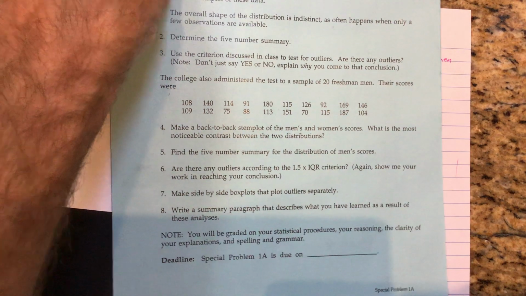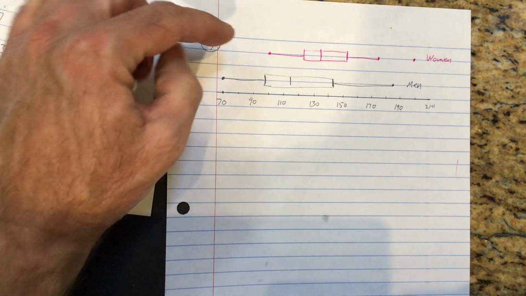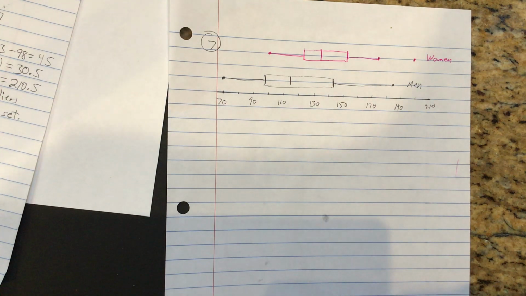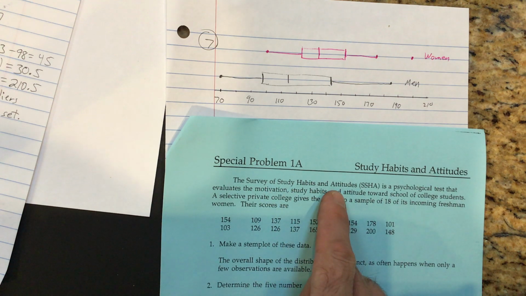Okay. So first you could talk about the actual data. What did you learn about this particular set of data? Well, I learned that on average it appears that the freshman women at this selective private college are scoring higher on average on the survey of study habits and attitudes.